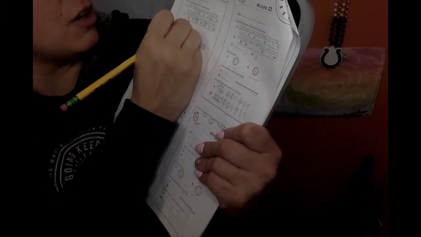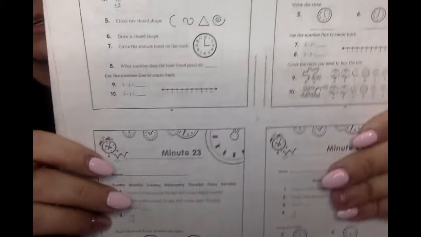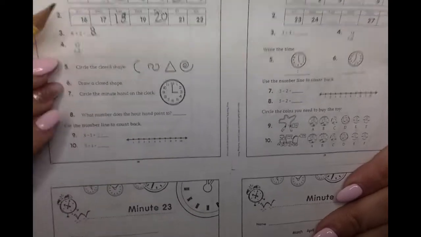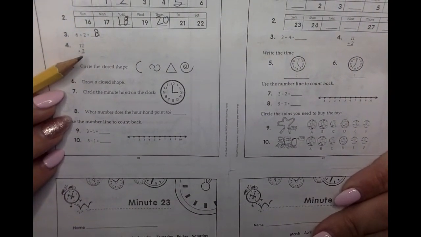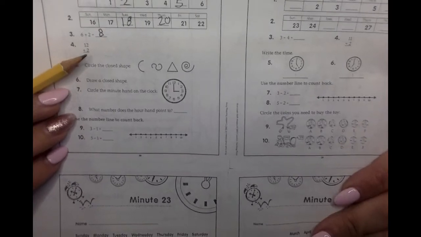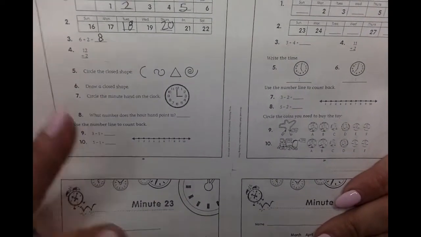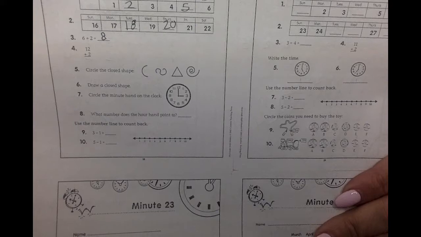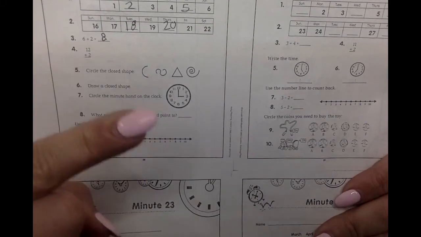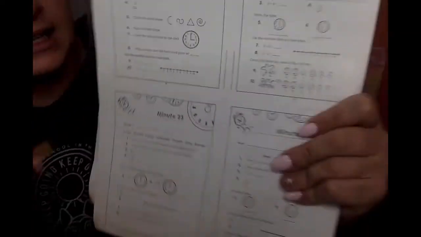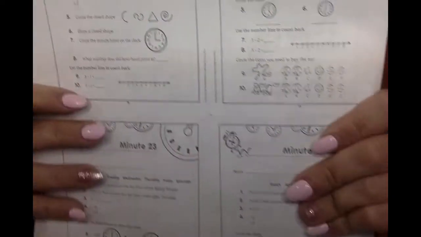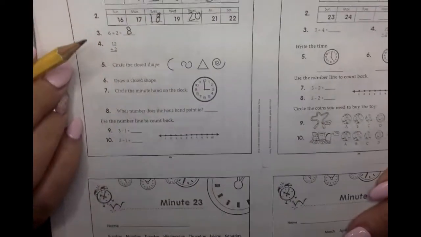8. Good job. Okay, this one's going to be super tricky. Look at this. It is 12 plus 2. So what we're going to do is start at the number 12 and count up 2 more. So 12, what comes after 12? 13, 14. We can add like that, or we can add like this.